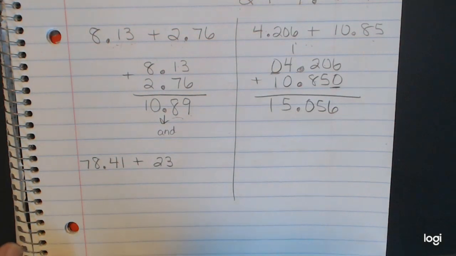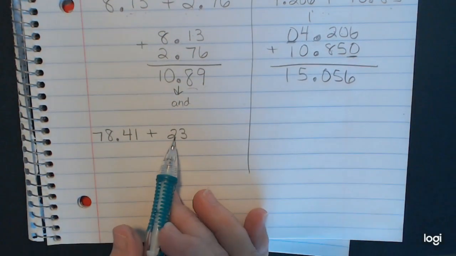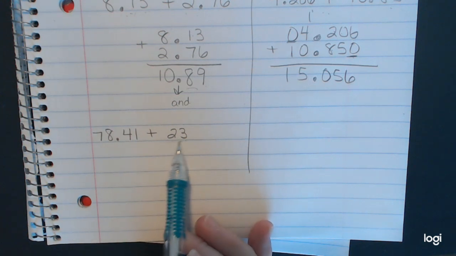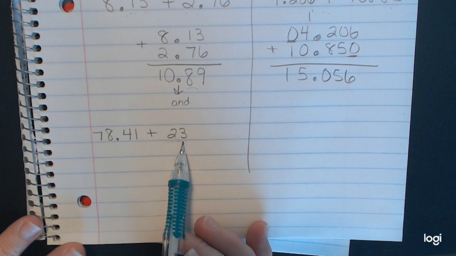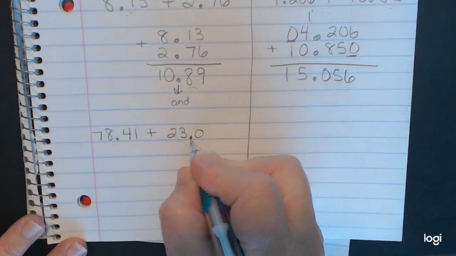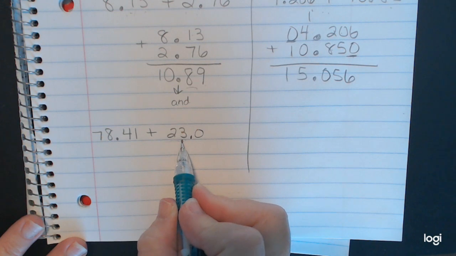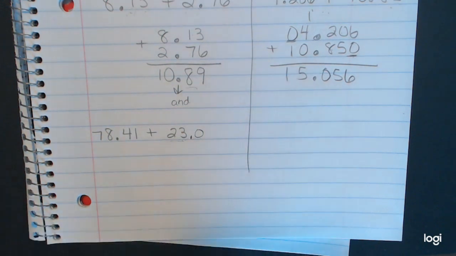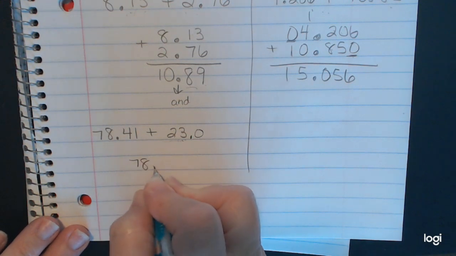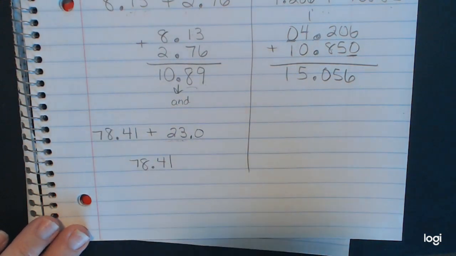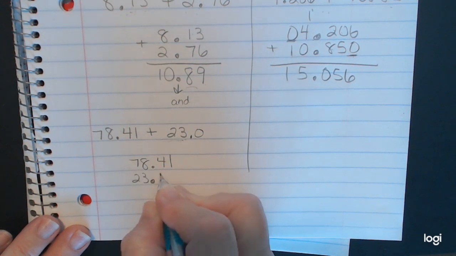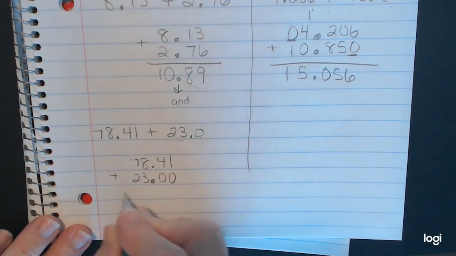Some of you are thinking, well, how am I supposed to do this? There's no decimal. This is the number 23. It is a whole number. There are no decimals in it. However, if I had a decimal, I probably would do it like this. And you could add zeros because 23 with this decimal and 0 is still the number 23. So if you line your decimals up, you would do it like this and like this.